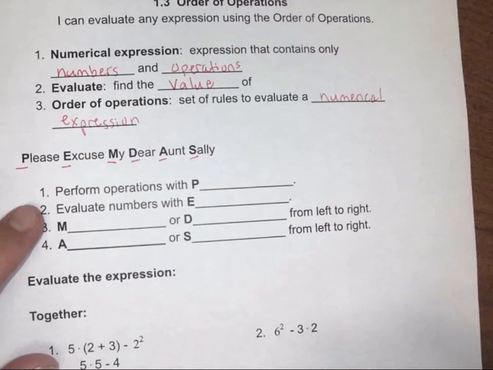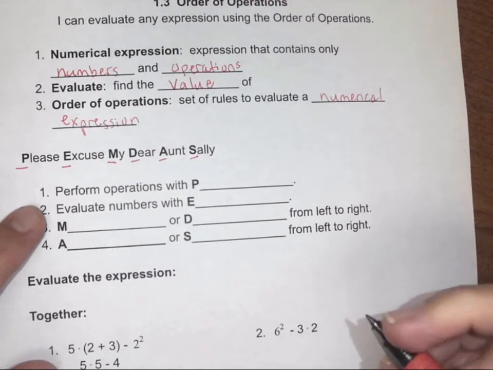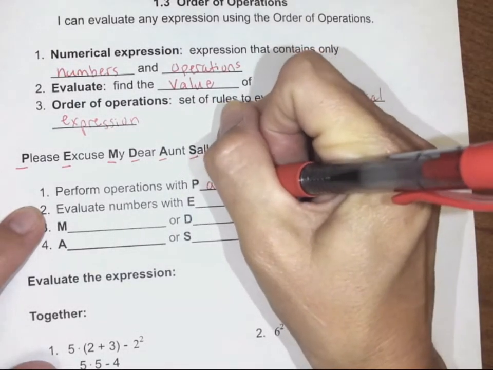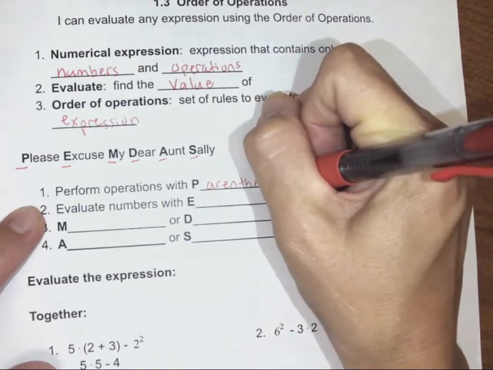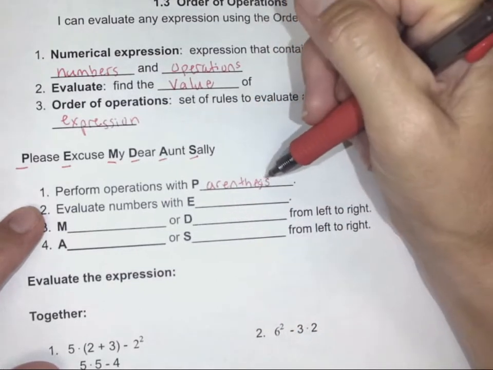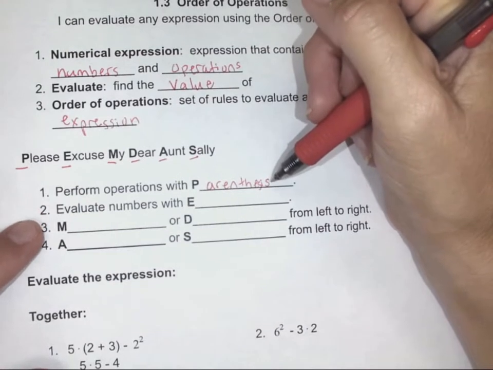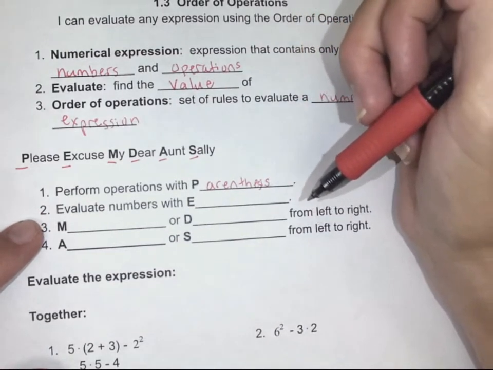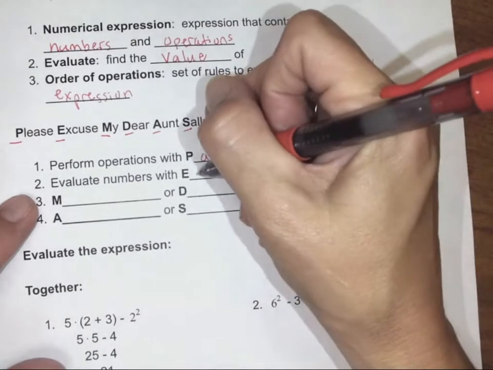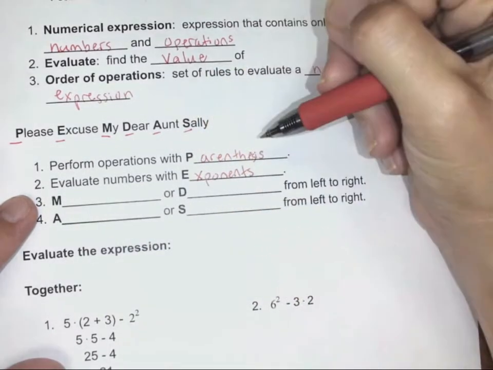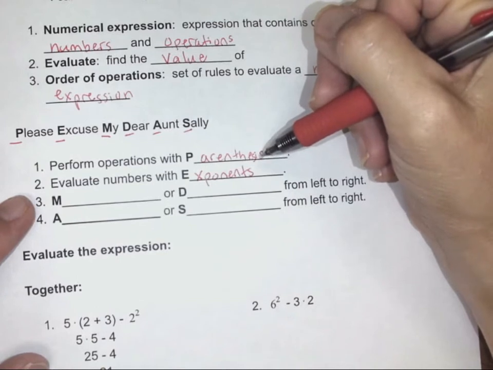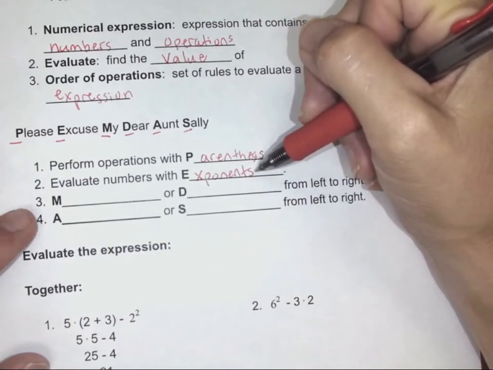Number one, perform operations with parentheses. So in the numerical expression, if there are any parentheses, you need to do that first. Number two, evaluate numbers with exponents. So once again, first you do parentheses, then if there are exponents, you do those next.